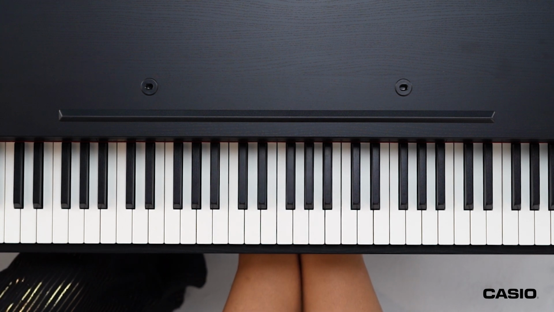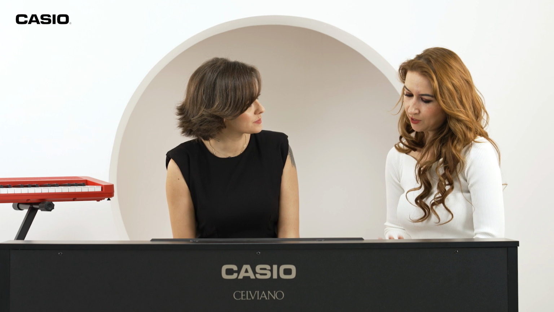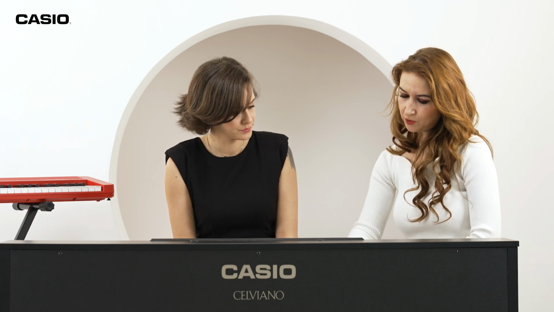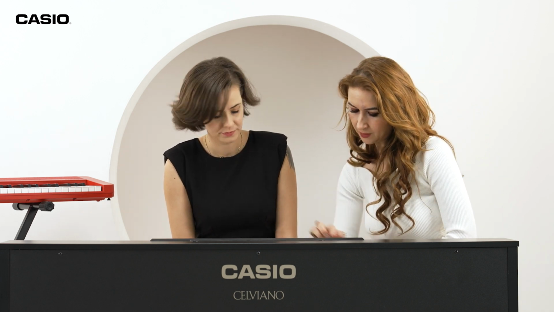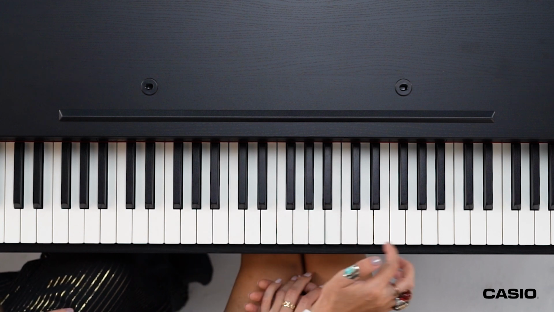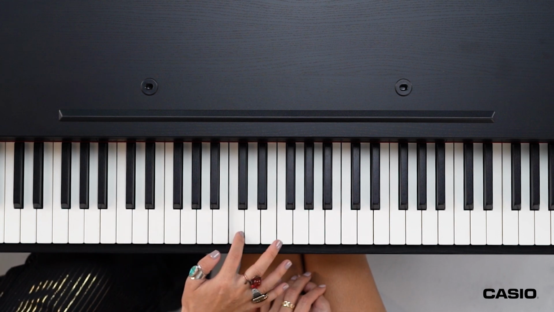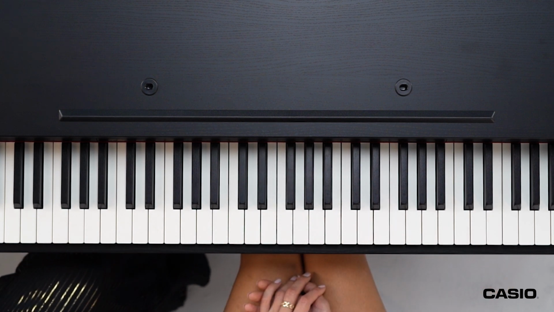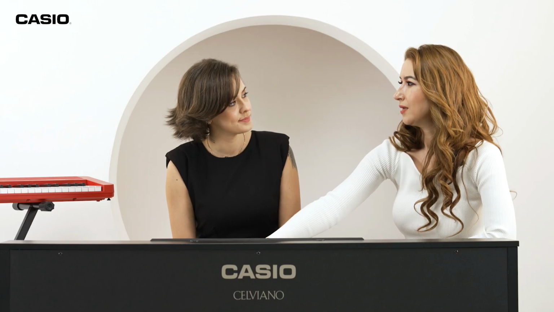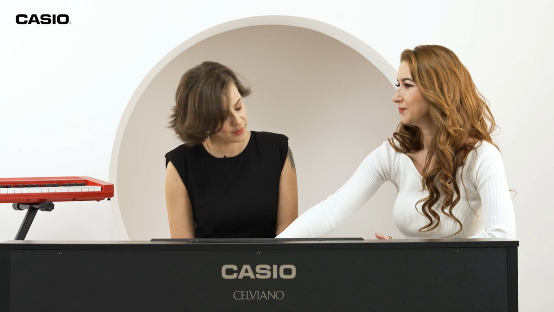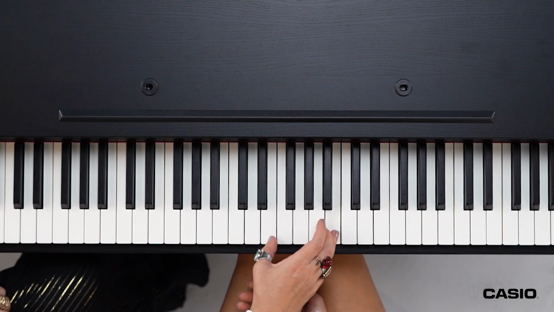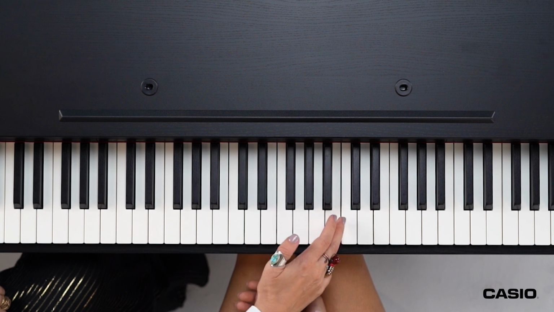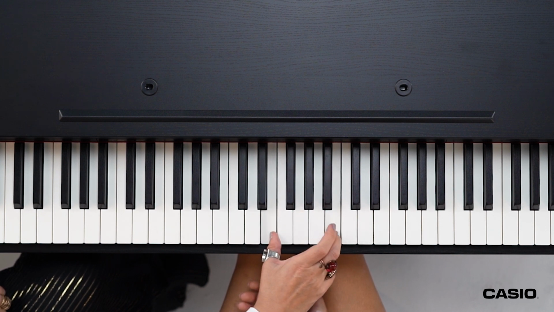Okay. With the notes that we've learned, the F note, the B note, C, and E. Okay. Let's try and play a very easy song. So we take finger 1 on E and finger 4 on B. Okay. Yeah?